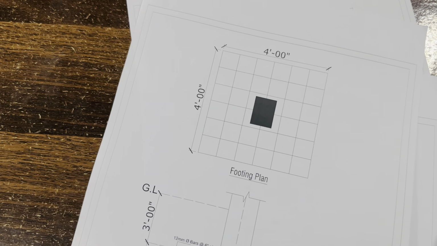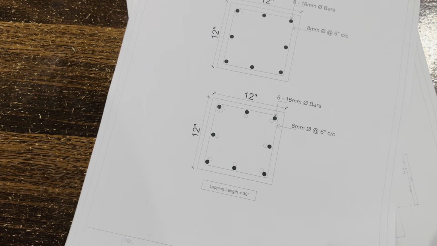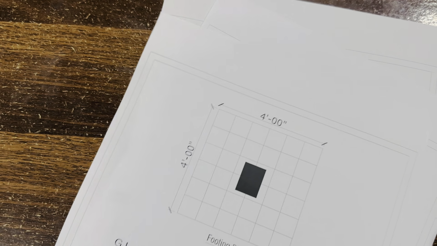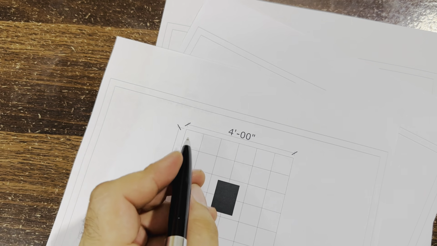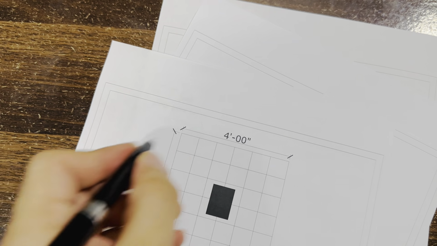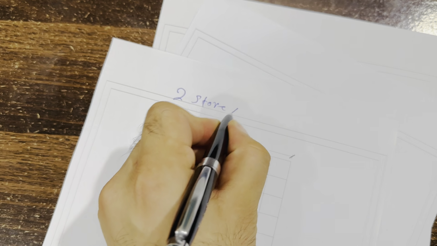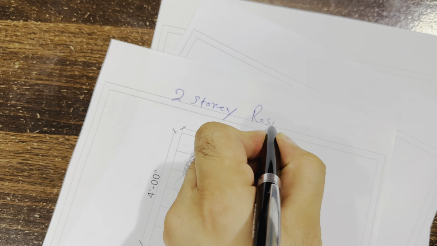Okay, so as you can see guys, this is the RCC footing and this is its column, and this is the layout plan for the footing. First of all, I will tell you this footing plan is designed for a 2-story residential building.